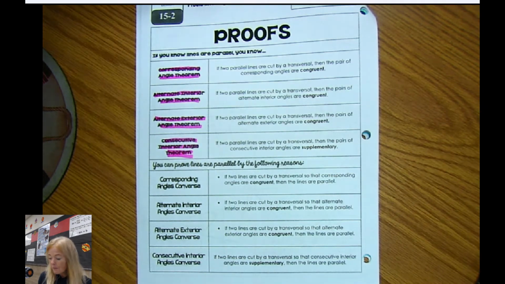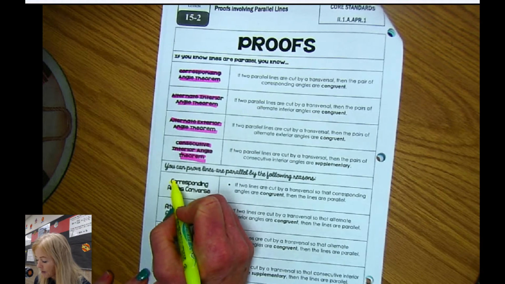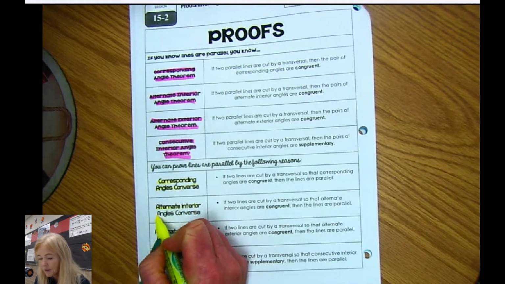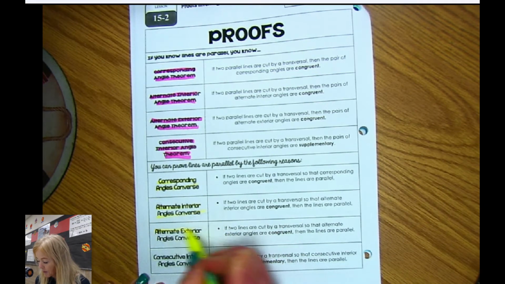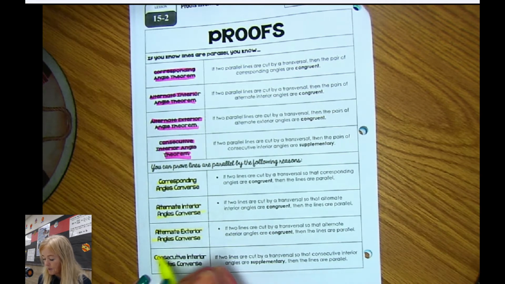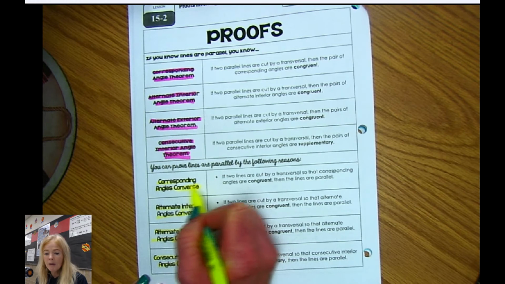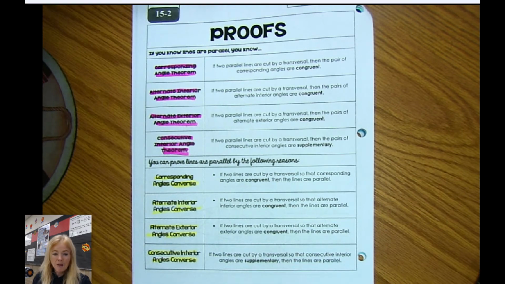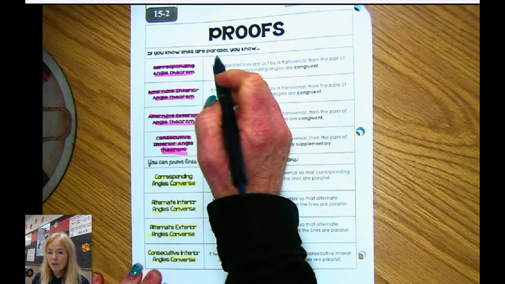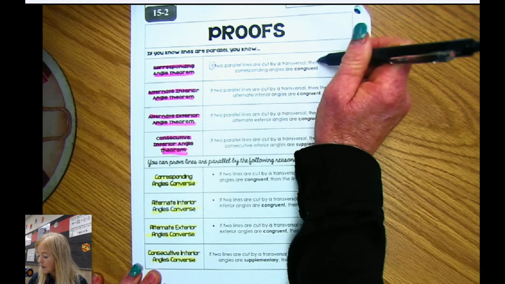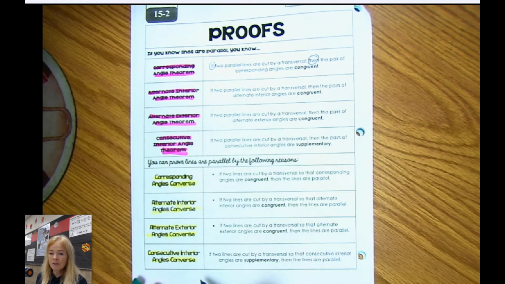And then after we talk about those, we're going to deal with the corresponding angles converse theorem, alternate interior angles converse theorem, alternate exterior angles converse theorem, and consecutive interior angles converse theorem. So if you remember a while ago, we talked about hypothesis and conclusion and how they relate to a conditional. That means an if-then statement. So it says if 2 lines are parallel, then the pair of corresponding angles are congruent.